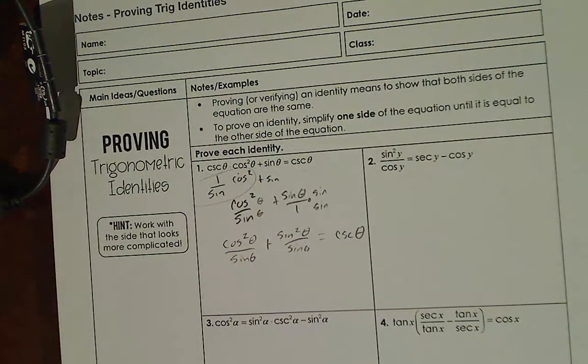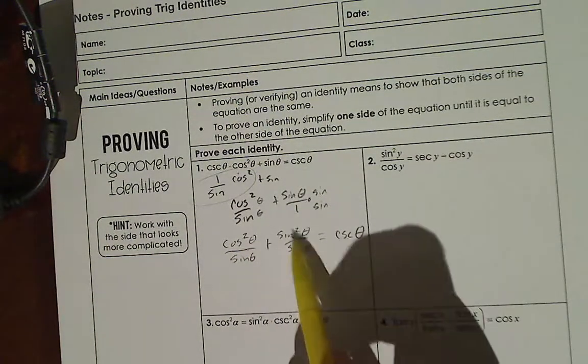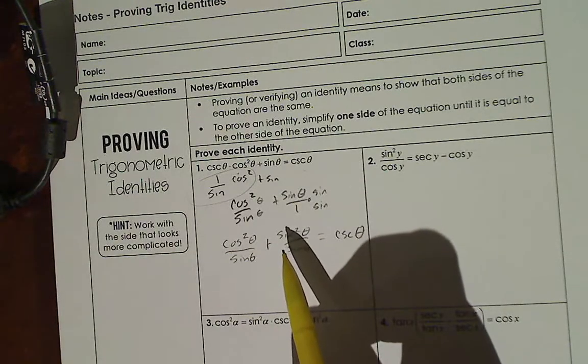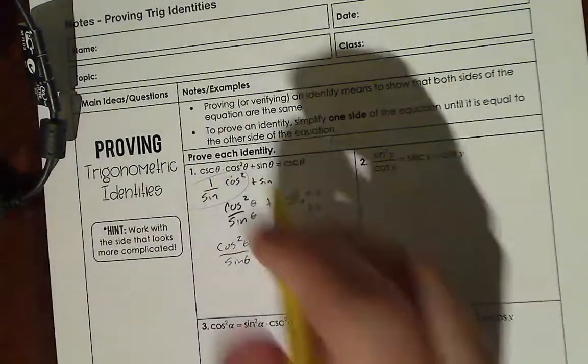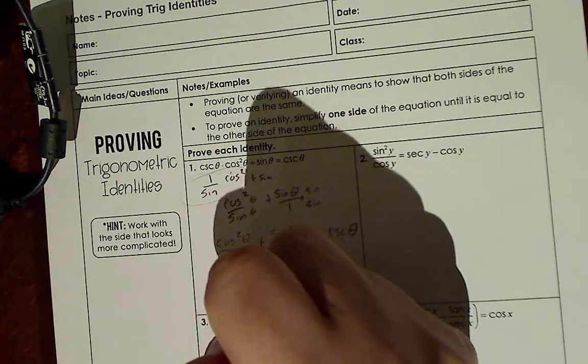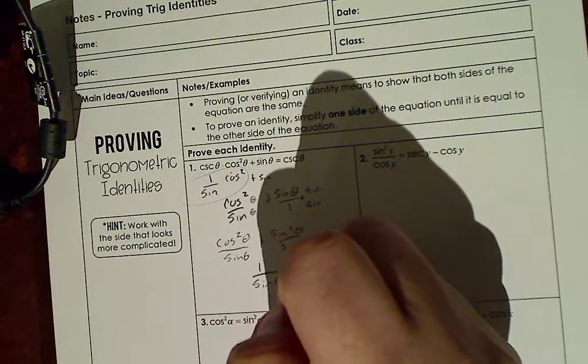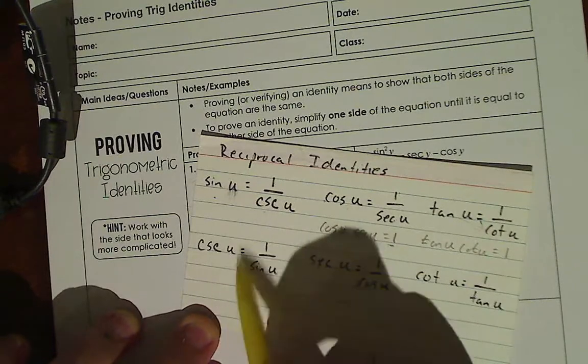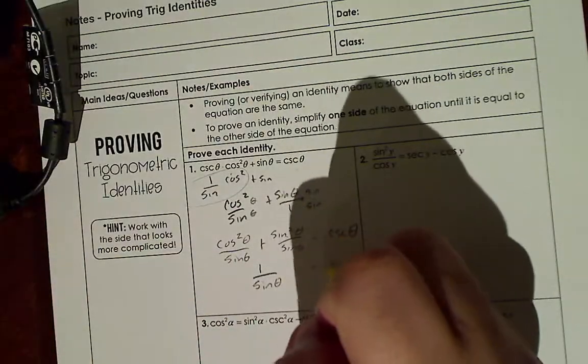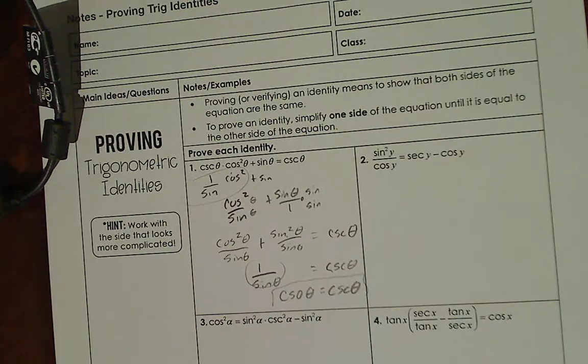Now, I know I haven't been writing that down all the way through, but I'm just getting to it. Cosine squared plus sine squared is a Pythagorean identity, which is equal to 1. So this whole thing is going to become 1 over sine theta, and 1 over sine angle is equal to cosecant. So this becomes cosecant, which is equal to cosecant. And you've proven the two sides together.